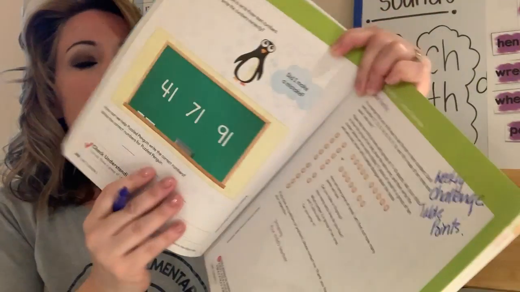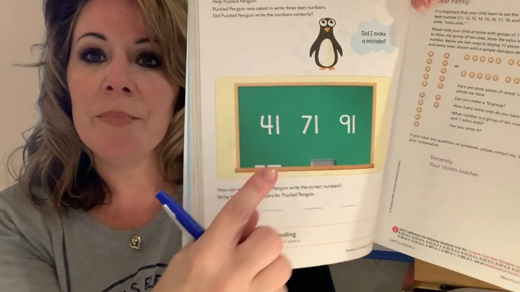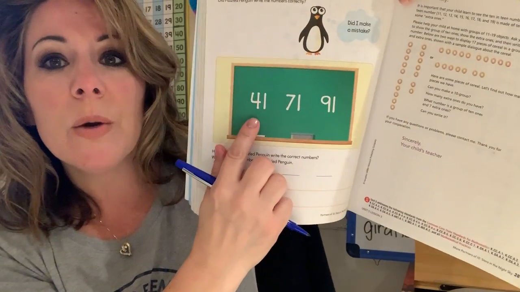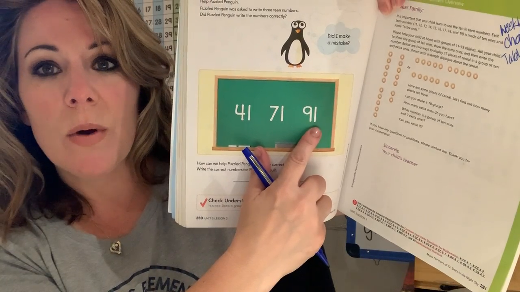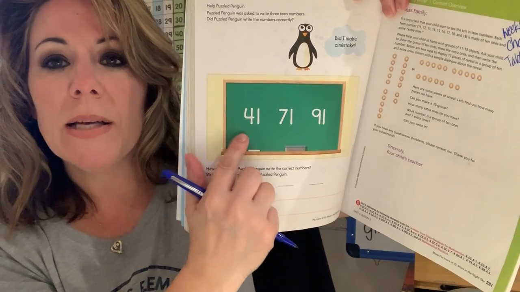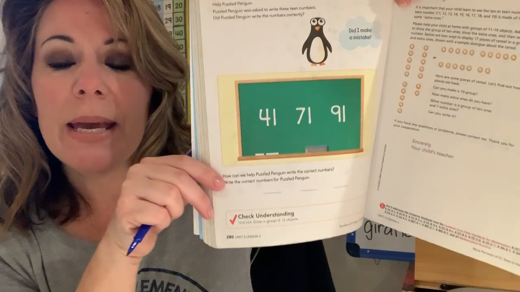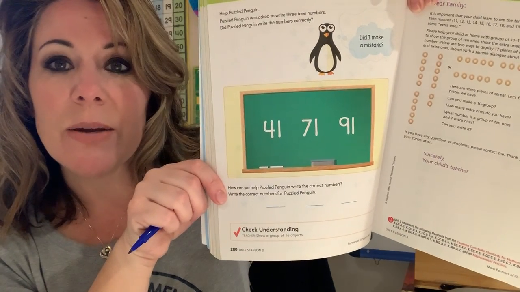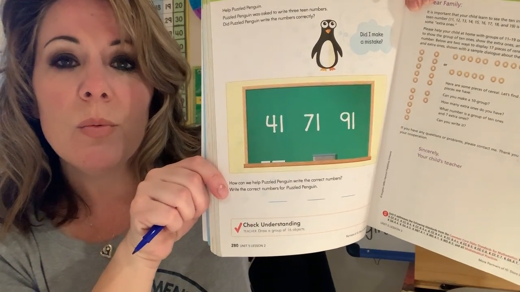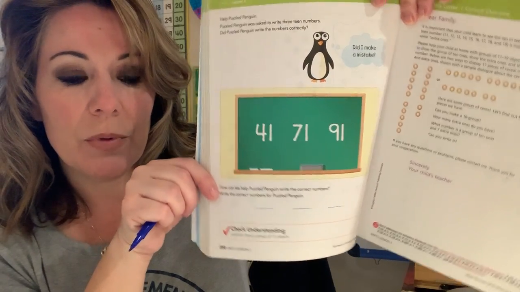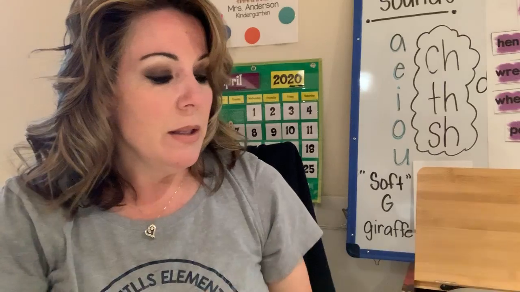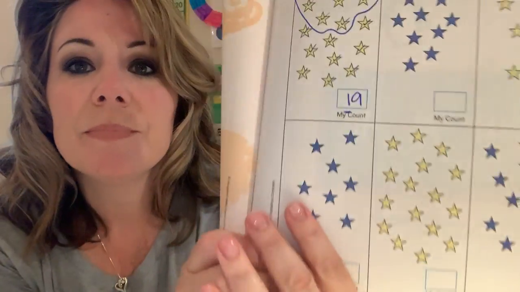What? Okay, so let's take a look at our numbers. We have 41, 71, and 91. What did puzzled penguin do making a mistake? Did he make a mistake in writing his teen numbers? What do we know about teen numbers? Okay. Let's go back and take a look at what we just did, okay?